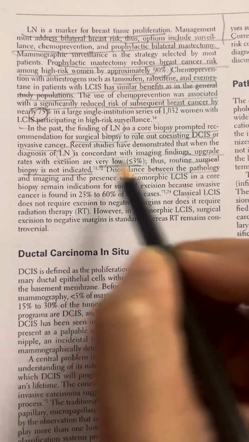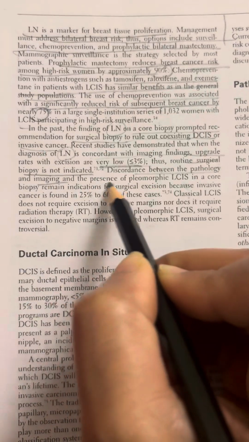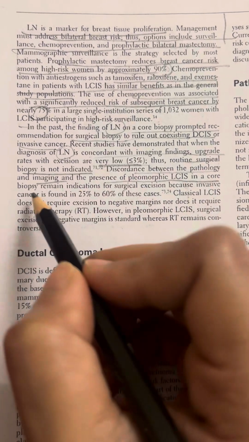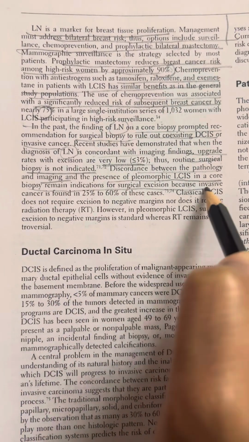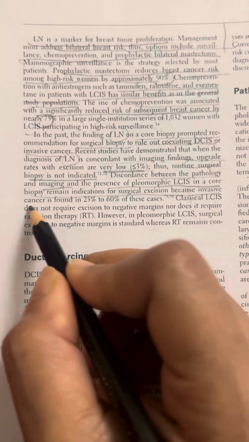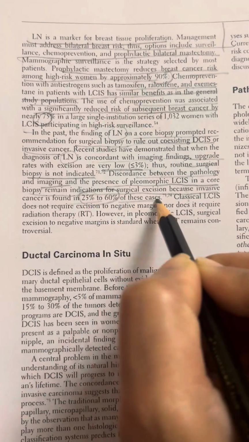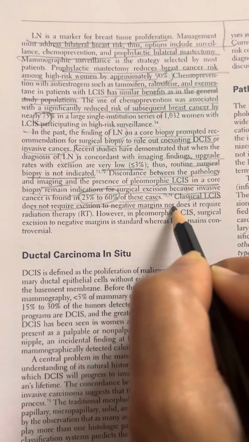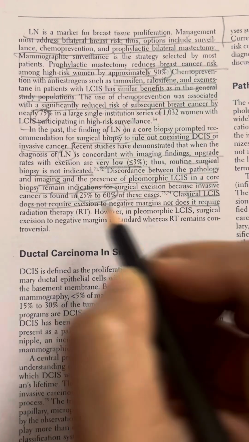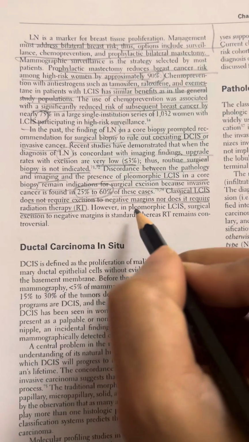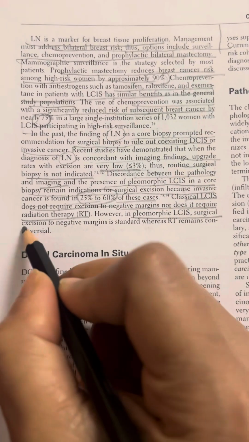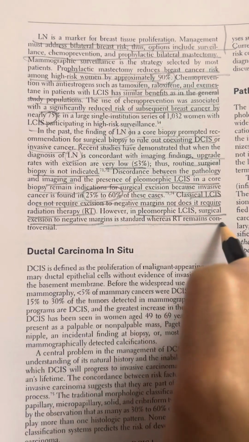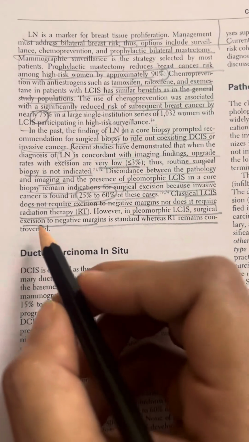Discordance between the pathology and the imaging, and the presence of pleomorphic LCIS in a core biopsy, remain indications for surgical excision, because invasive cancer is found in 25 to 60% of the cases. Classical LCIS does not require excision to negative margin, nor does it require radiation therapy. However, in pleomorphic LCIS, surgical excision to negative margin is standard, whereas RT remains controversial.